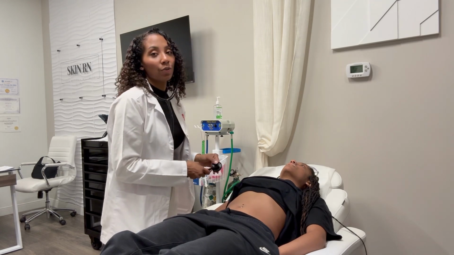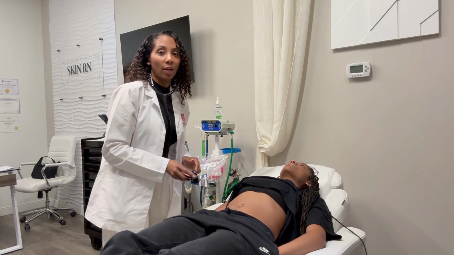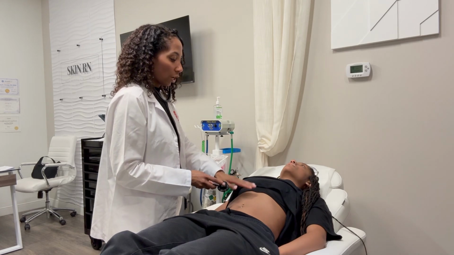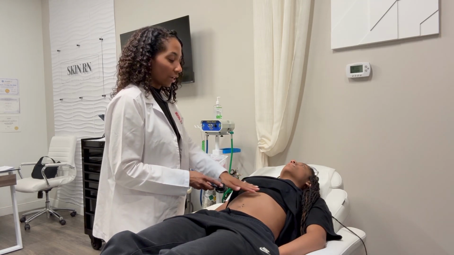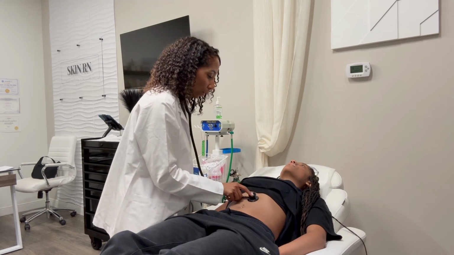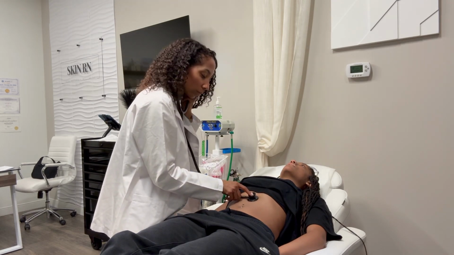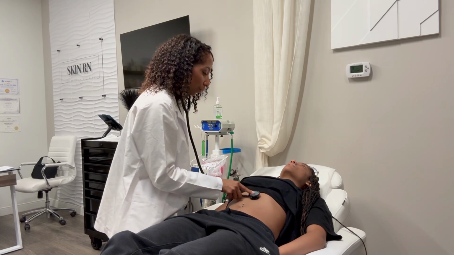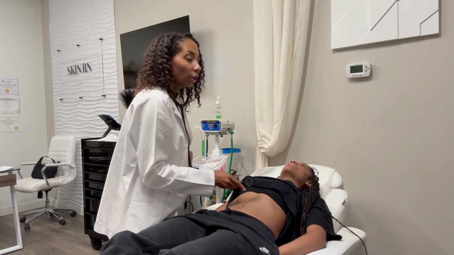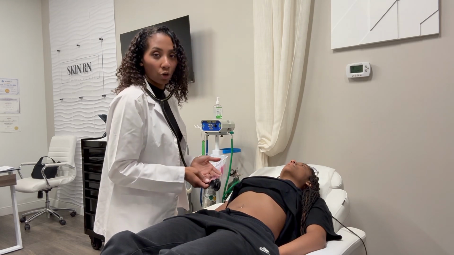The next thing we want to do is assess for the presence of an abdominal aorta bruit. So we're going to listen here with both the diaphragm and the bell of our stethoscope, right here at the bifurcation. No bruit is noted, which would be a normal finding.